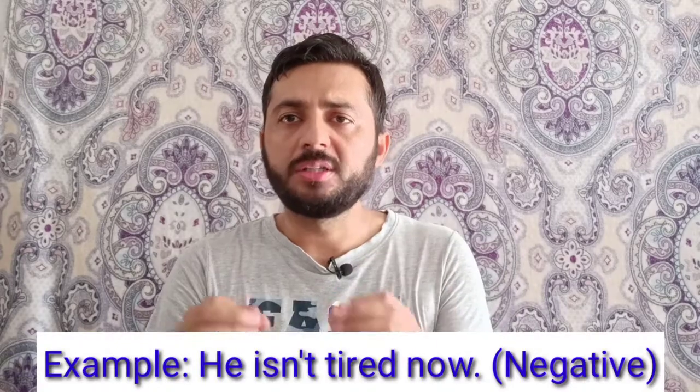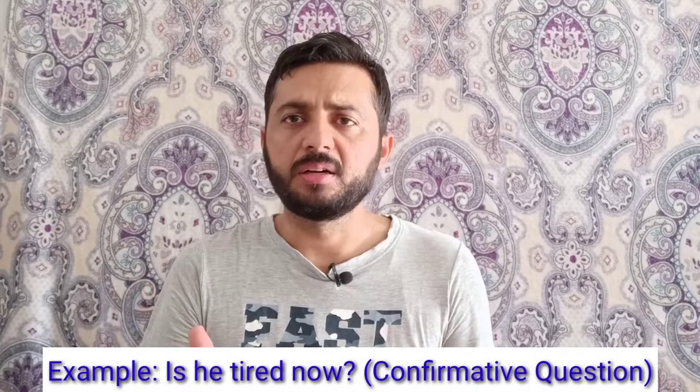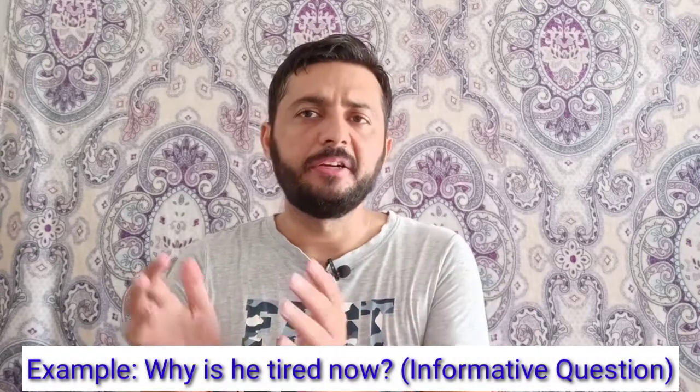If I want to turn it into negative, I would just add not after be in this formula: he is not tired now. If I want to turn it into a confirmative question: is he tired now? And if I turn it into an informative question: why is he tired now? So this is the example of the stative verb in the present tense, or we call it present simple.